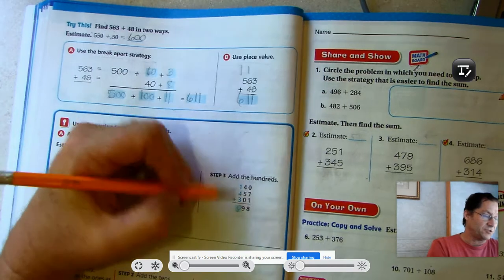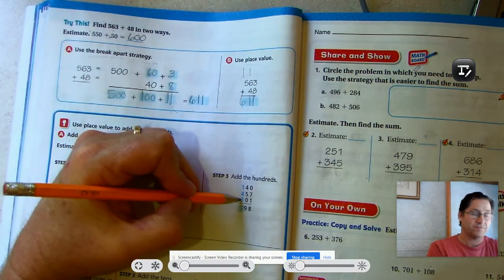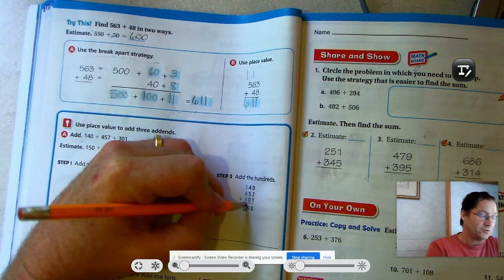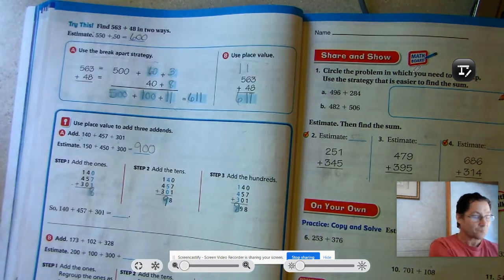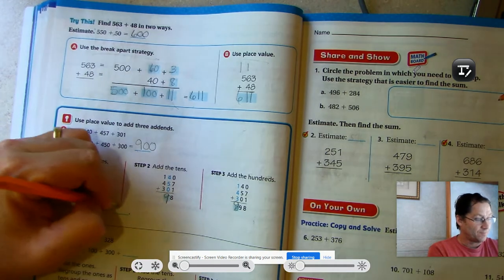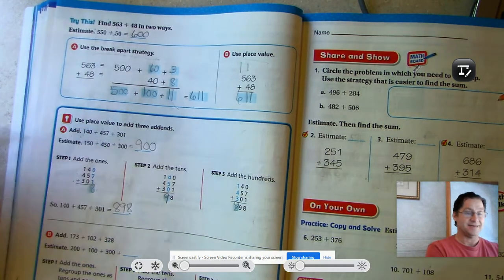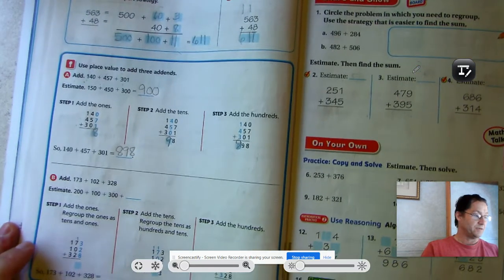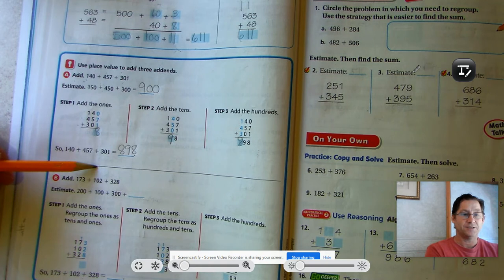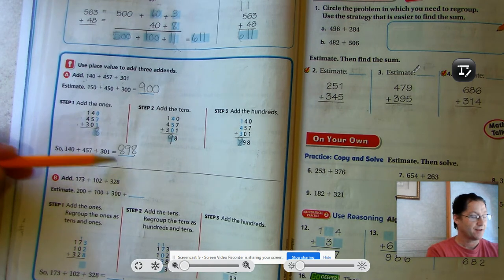So now we go to the hundreds place. 5 and 4 is 9, and 3 is 12. Let's correct that: 1 and 4 is 5, and 3 is 8. So 898. And 898 is definitely close to 900. So our sum is 898. Let's move on to B. This time we have 173 plus 102 plus 328.